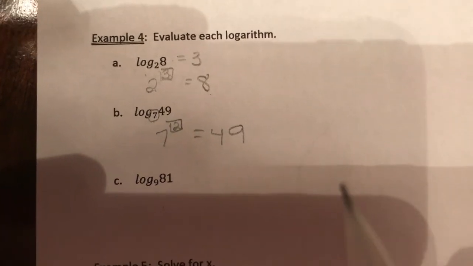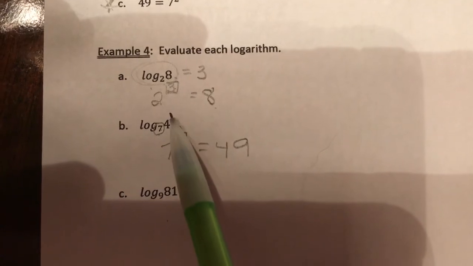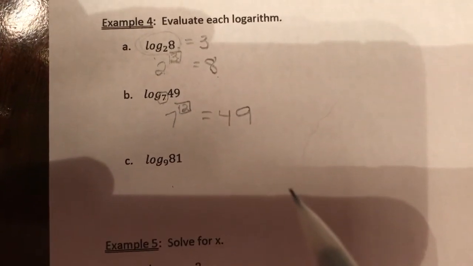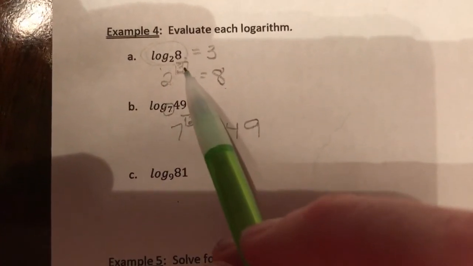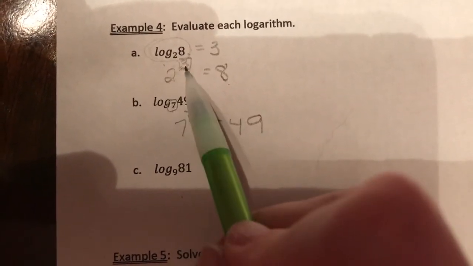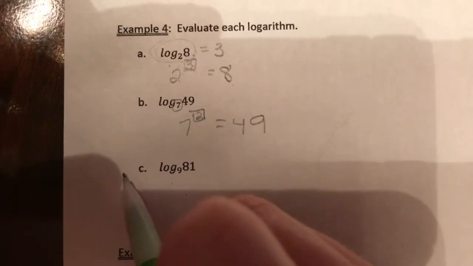These you cannot easily enter into a calculator. So we keep them at a level that is simple enough for you to do by writing it out and thinking through the values that you know to be true for exponents. And part C, I would like for you to try on your own.